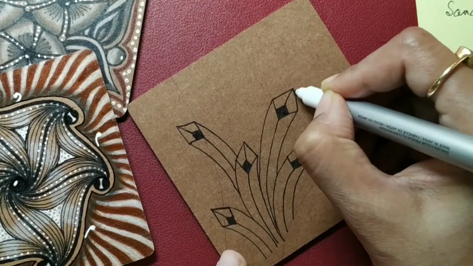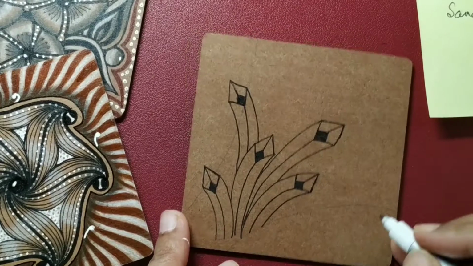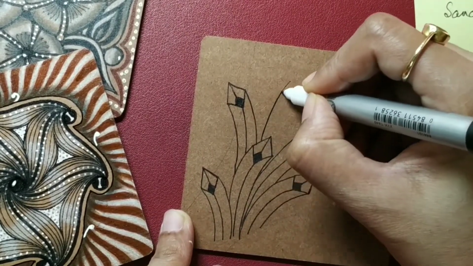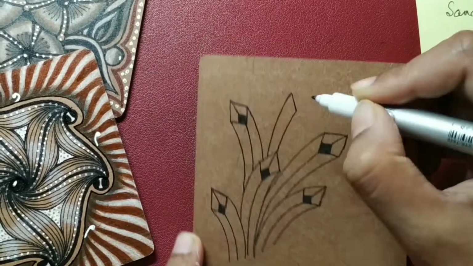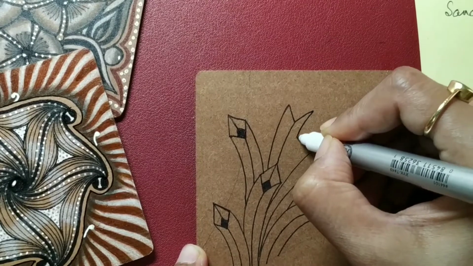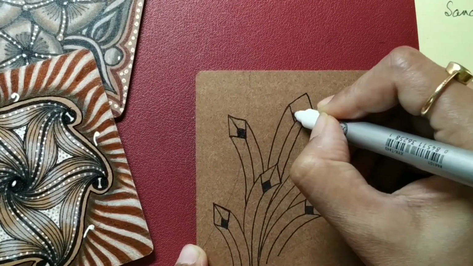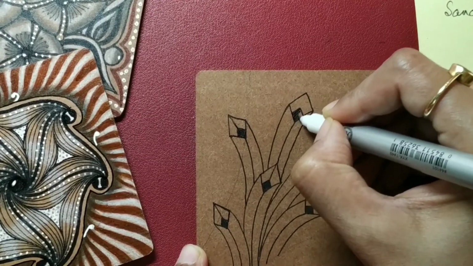So I'm using my black Identity pen here and the finer tip. Again go ahead, add one more. The surface is kind of rough, so pens can misbehave, so be patient, just cover it up for some time and then ink starts to flow again.